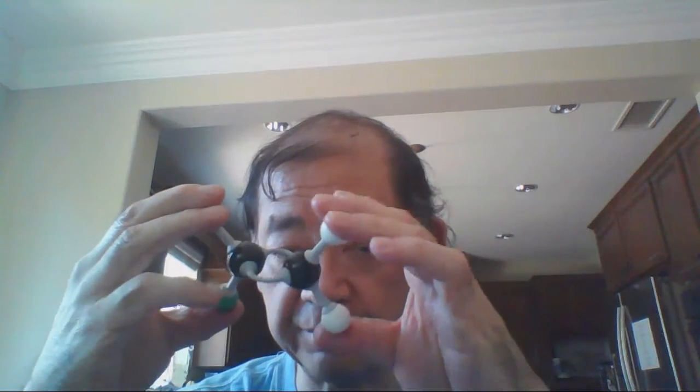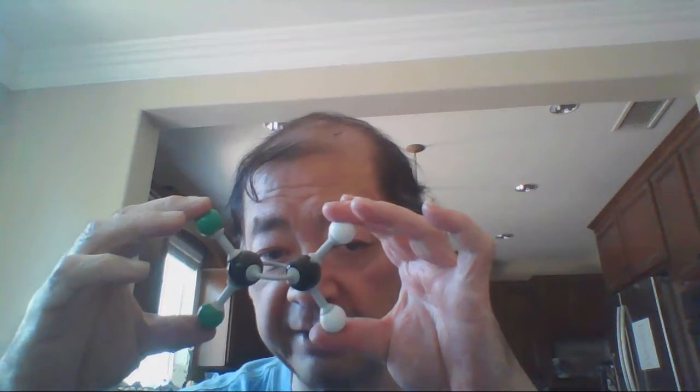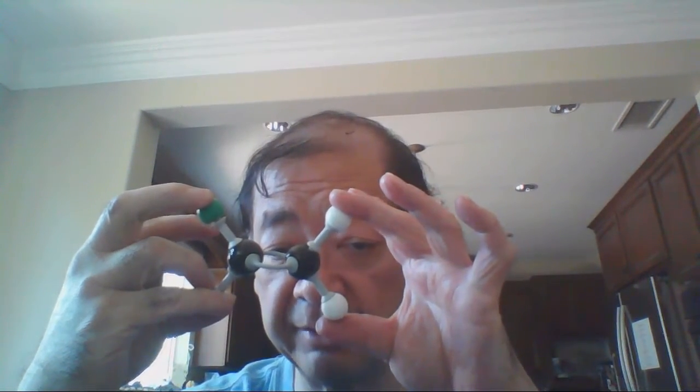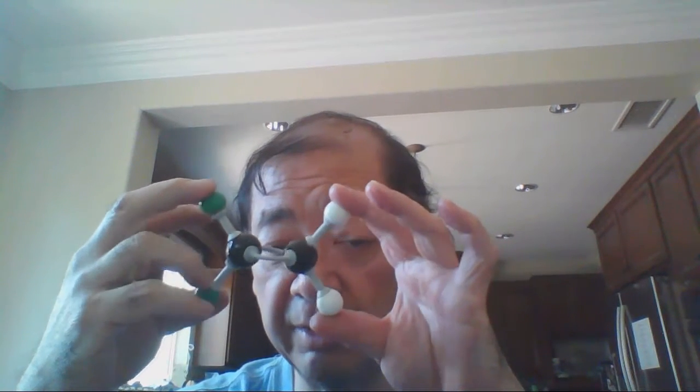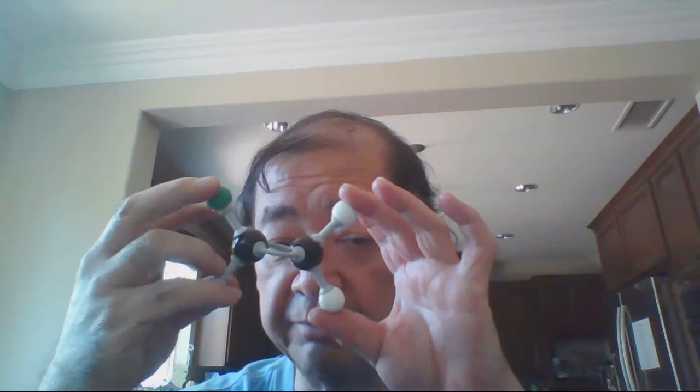Now, we could make this into the geminal. But again, these two groups are the same. These two groups are the same. Remember, to have geometric isomers, these two groups have to be different from each other, and these two groups have to be different from each other. So in this case, we cannot have geometric isomers.